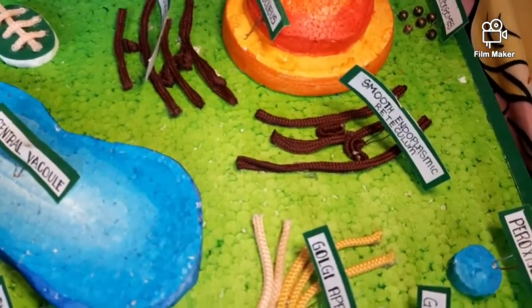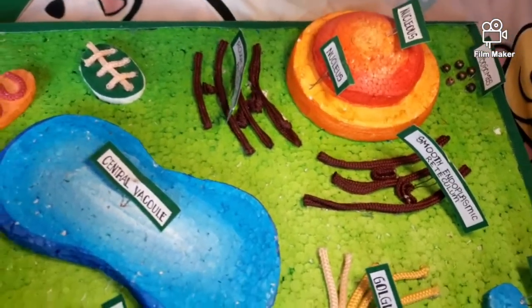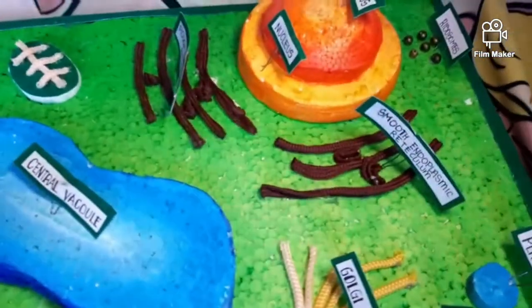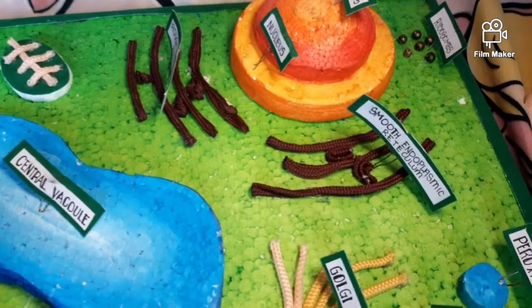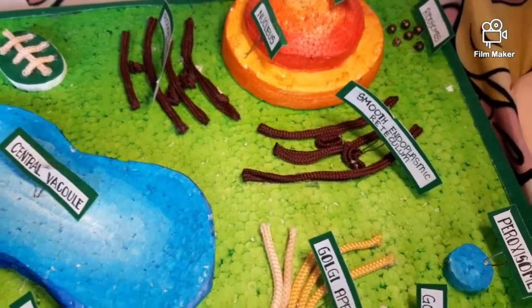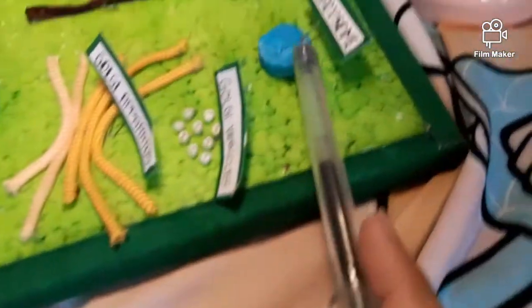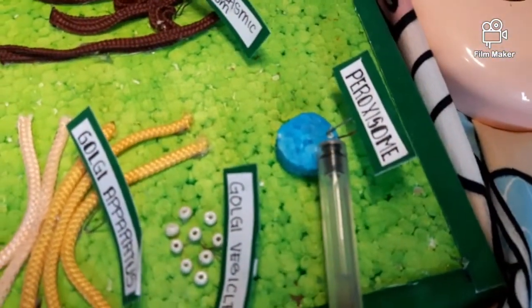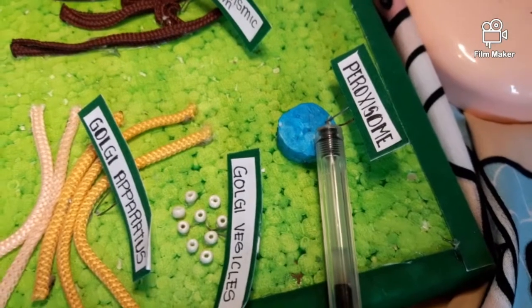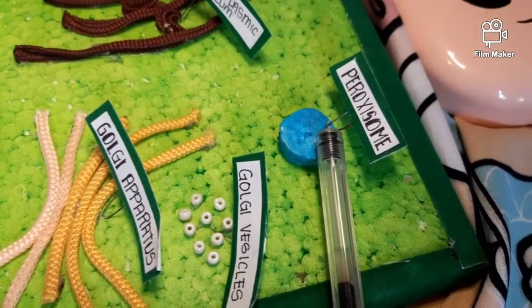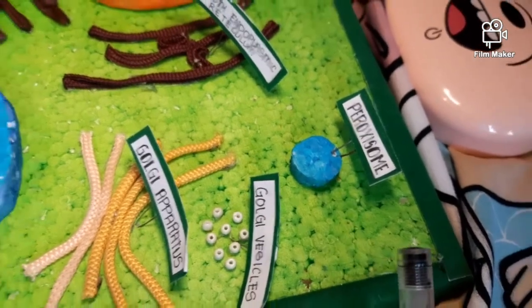Next are the ribosomes. You can't really see them. Ribosomes are responsible for the making of proteins. Next is the peroxisome. The peroxisome generates two phytohormones, and carries out photorespiration in conjunction with mitochondria and chloroplast.